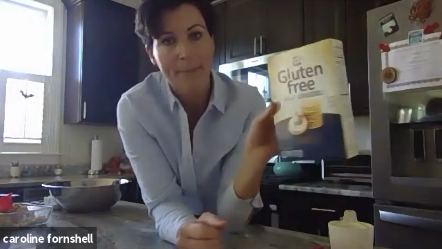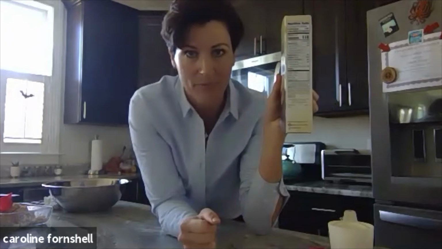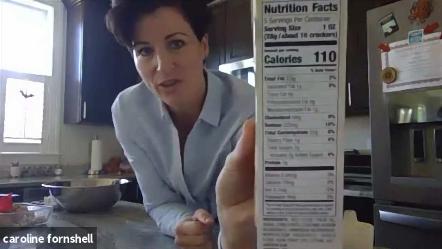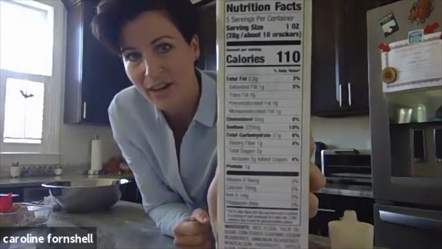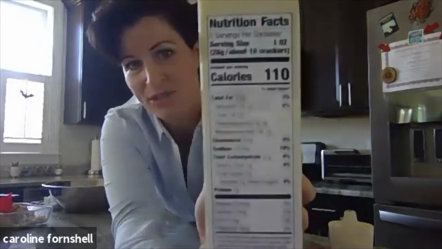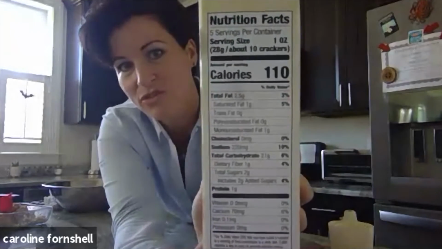If you have a box of crackers, you're probably going to prefer to look at the food label. Okay, so here's a food label for you. You can grab something right out of your refrigerator. In this case, I'm going to start with the nutrition facts. I'm going to try to hold this steady. You'll start with the nutrition facts.